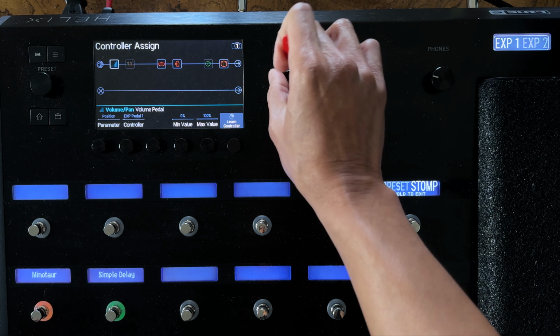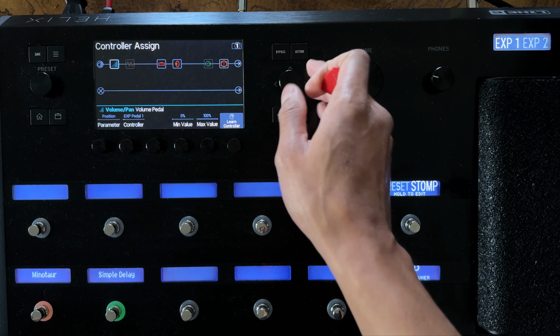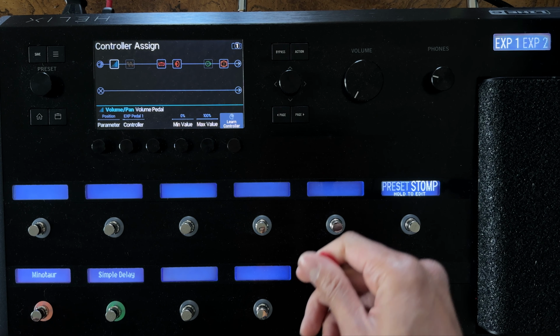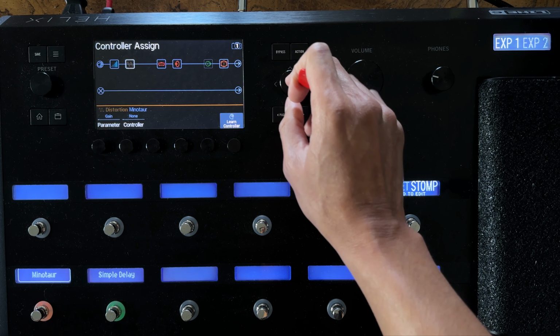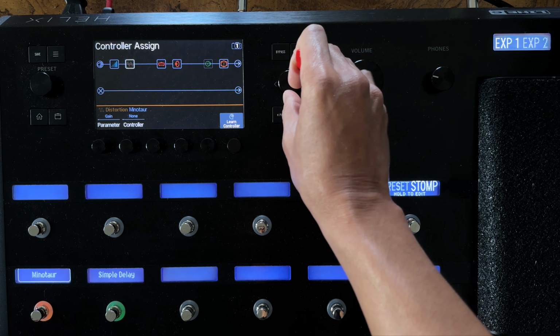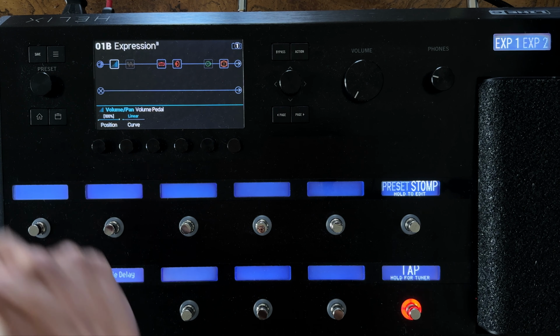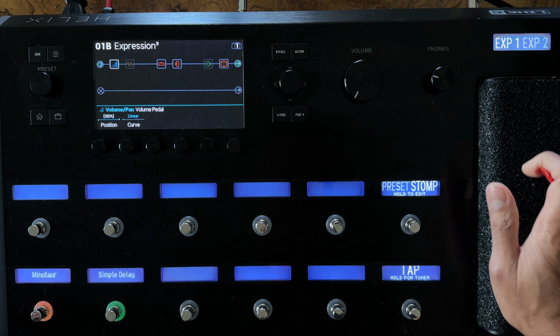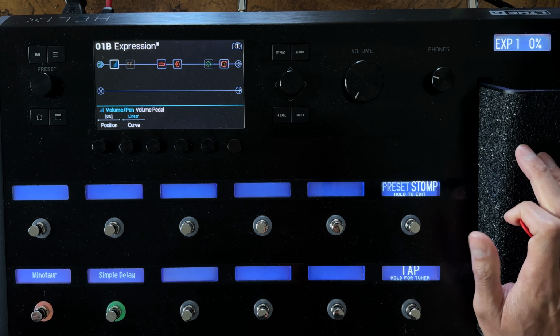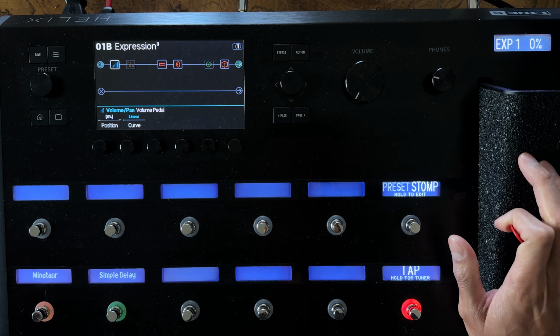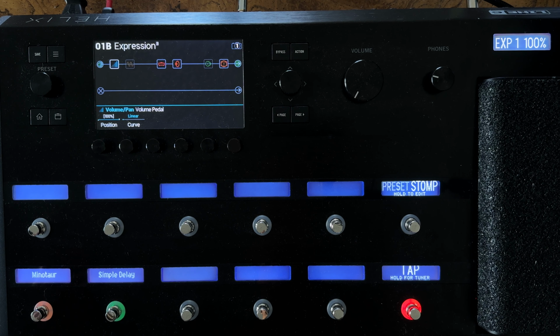So the next step is, of course, we want to go through the different expression functions for this. So for example, let's go here. Sorry. So forgot to hit the joystick there. So now what we have is the expression pedal is now assigned to the volume pedal. So you can see that from here in this position in the very beginning, especially if you're using a clean amp, you're not going to notice that much of a difference in terms of the tone.